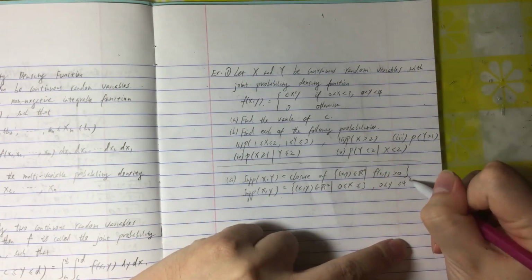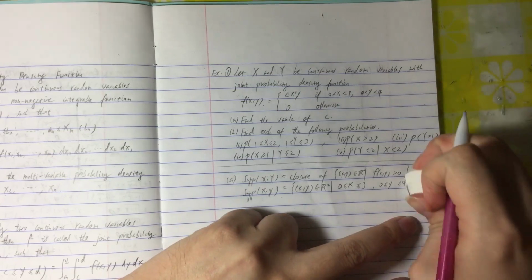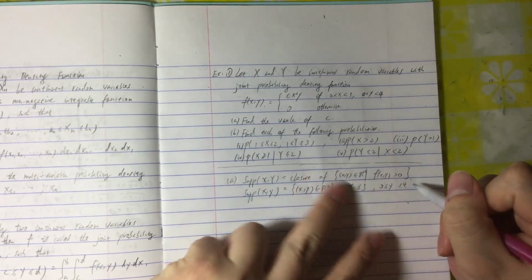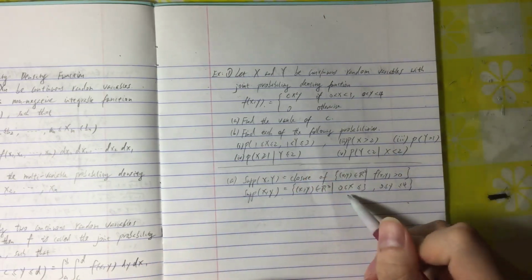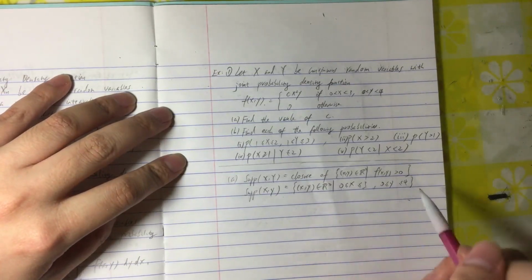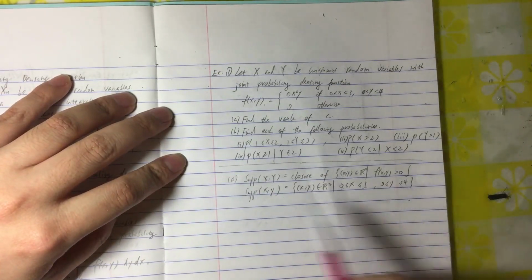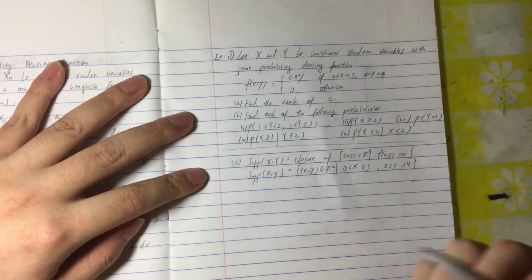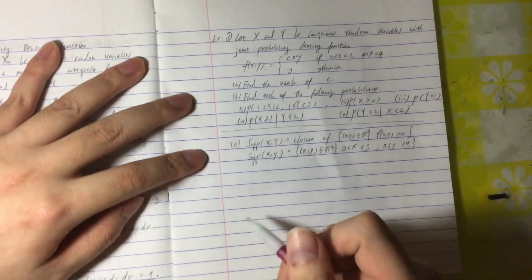For the support of x and y, we must include the boundaries. It's the closure of the set. x from 0 to 3, including 0 and 3. y is from 0 to 4, including 0 and 4. That's the support of x and y. Then we take the integral over the support.